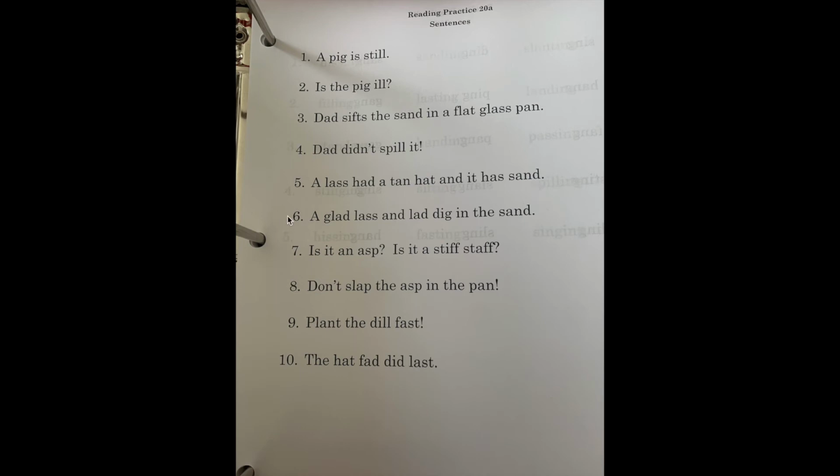Let's look at number 6. Prepare your sentence. Ready, read. A glad lass and lad dig in the sand. Look at number 7. Prepare your sentence. Ready, read. Is it an asp?